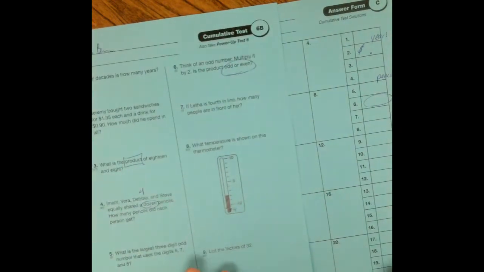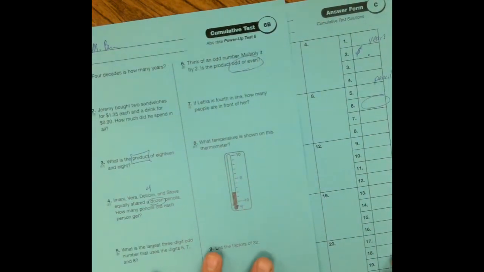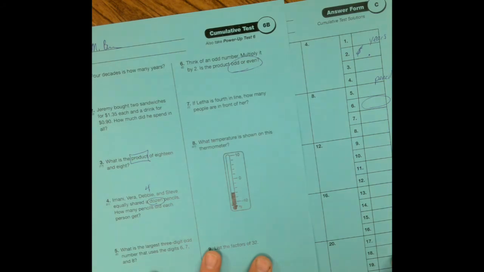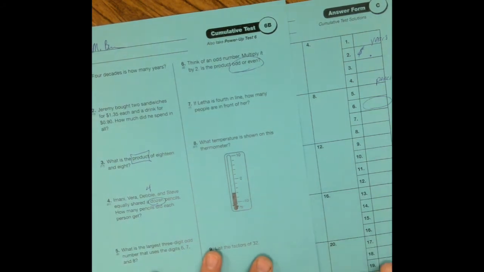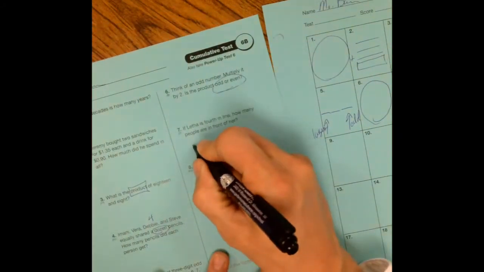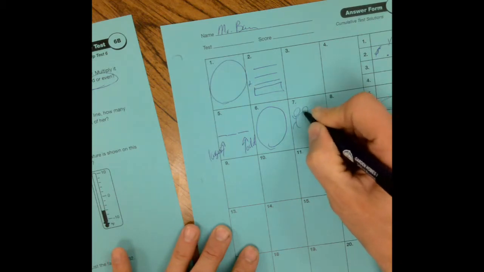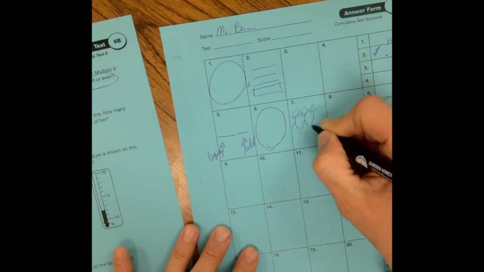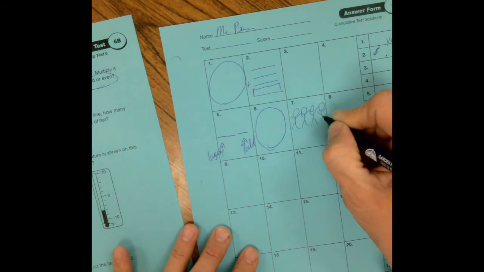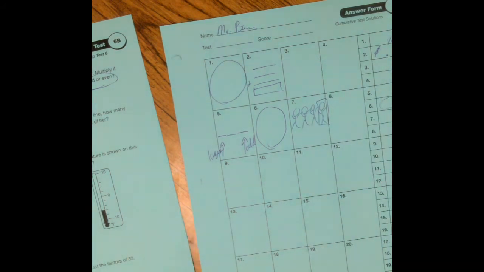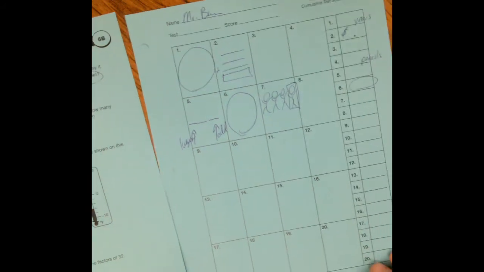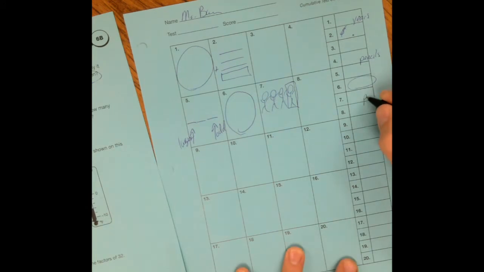Number 7. If Lentha is 4th in line, how many people are in front of her? So remember how we do this when we do the stick people? Probably should put it over here. We do the stick people. Keep drawing it till you get to the 4th person in line, and then we box up the 4th person and we count the people in front of her. You're going to need a label. The label should be people.